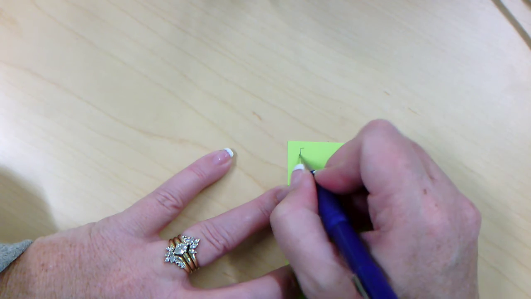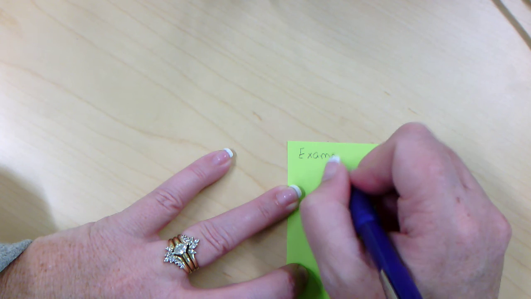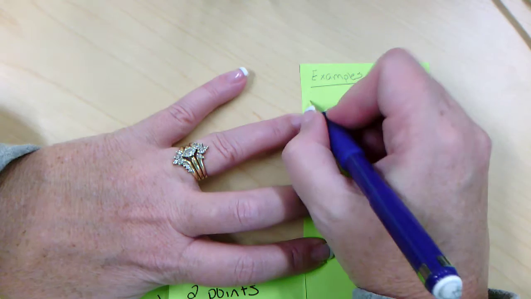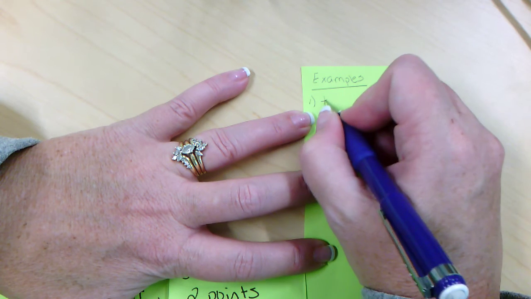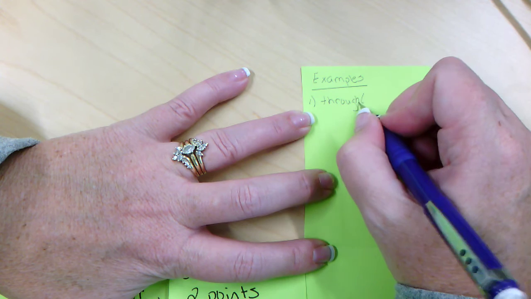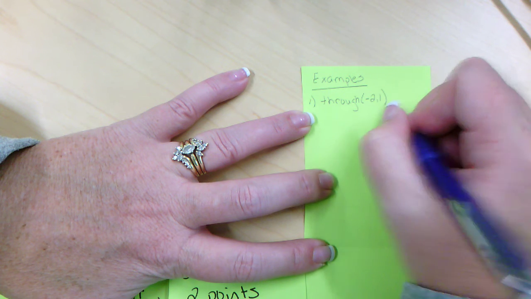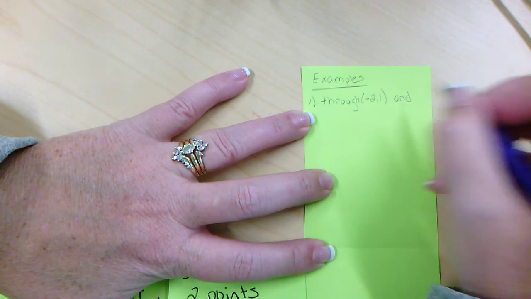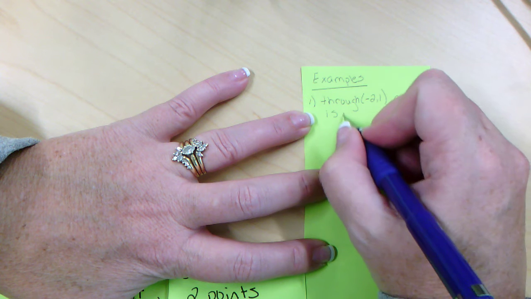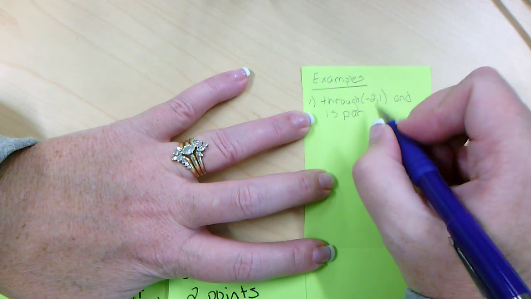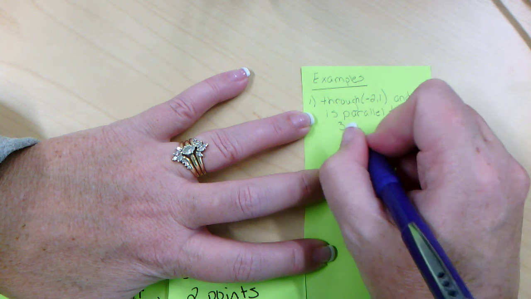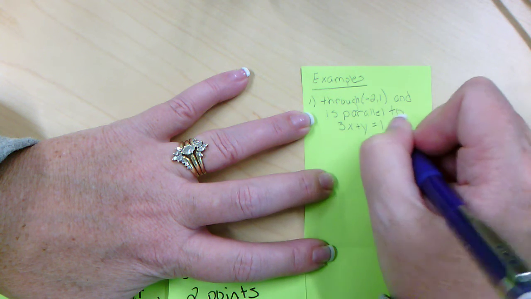So our examples here, it's going to say things like through a point of some kind, through negative 2, 1, and is parallel to the line 3x plus y equals 1.